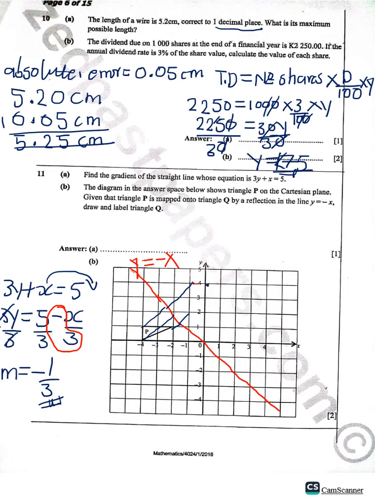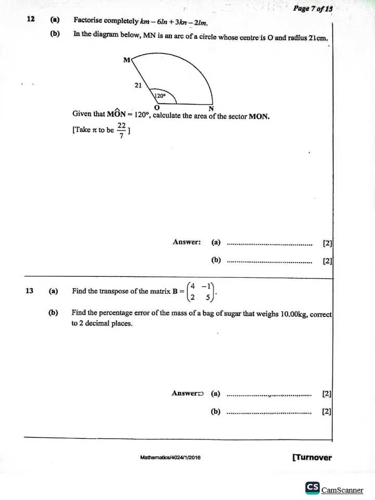So we have, okay, so that is our answer now. Okay, now let's look at the last 2 questions for this lesson.